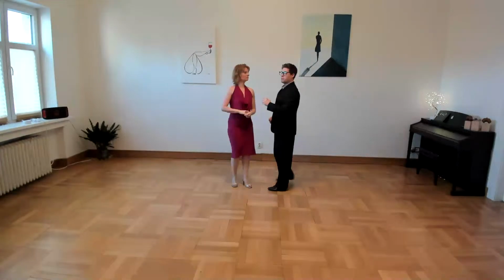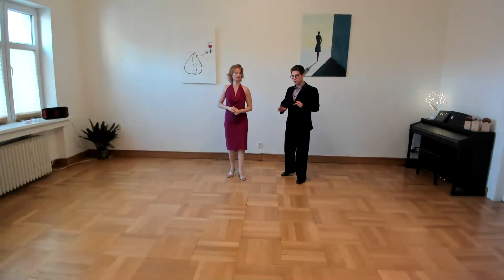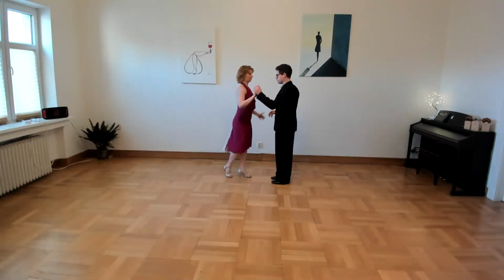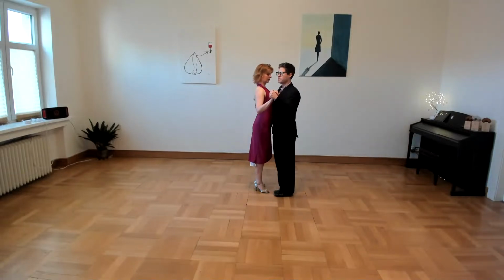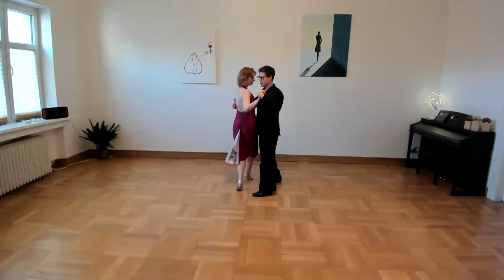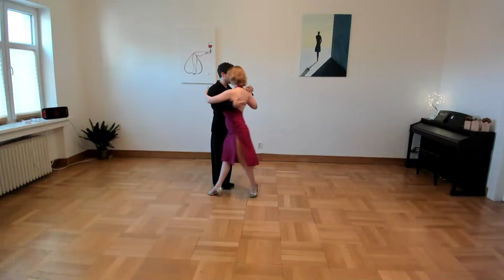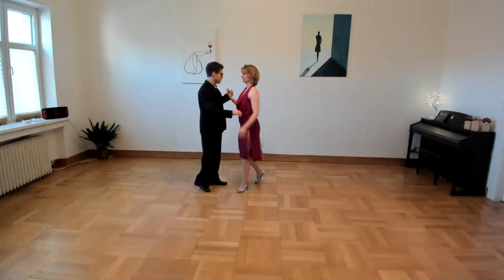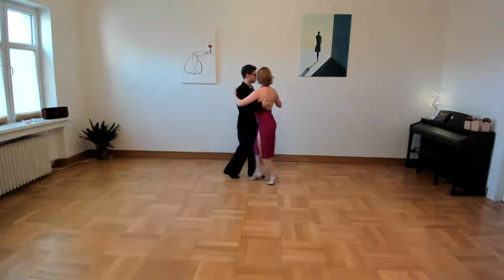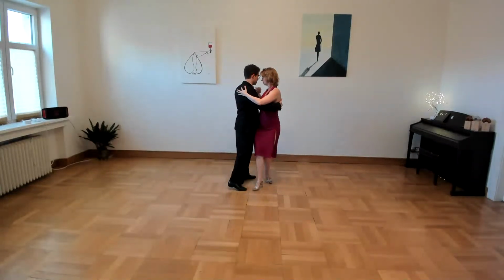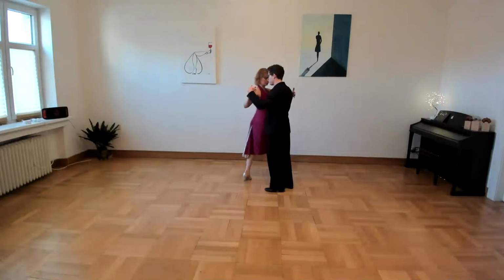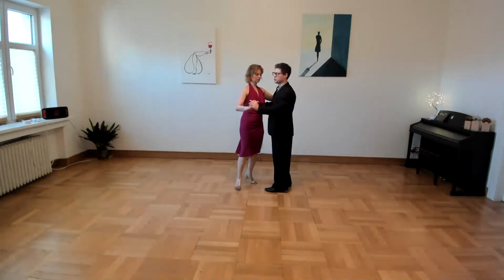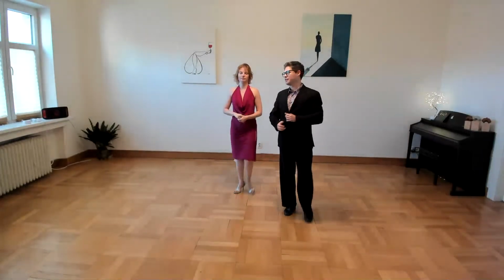So, just to make this figure until this point, before we start changing some things, we are going to first do the Medialuna, backside, forward, and now we can do forward ochos. That's it, nothing else. Again, salida, backward ochos, I step over, backside, forward, and now I can lead some forward ochos. Just to show a way to have clarity until this point.